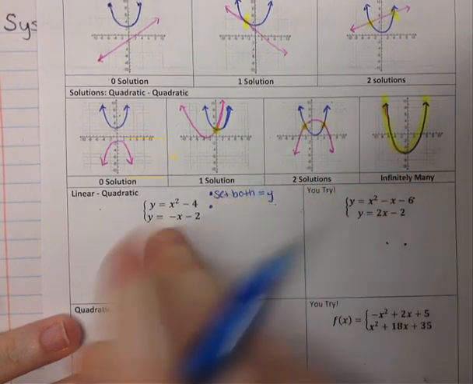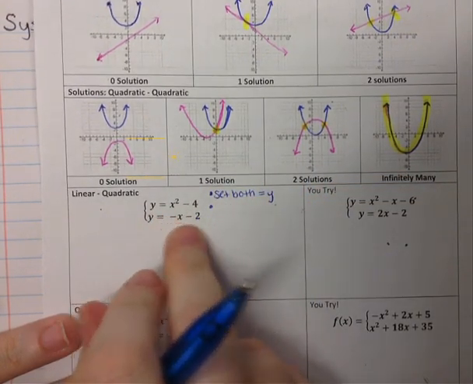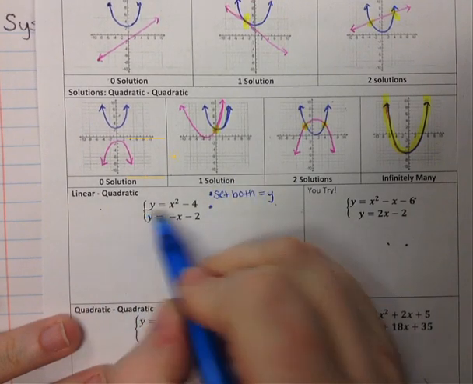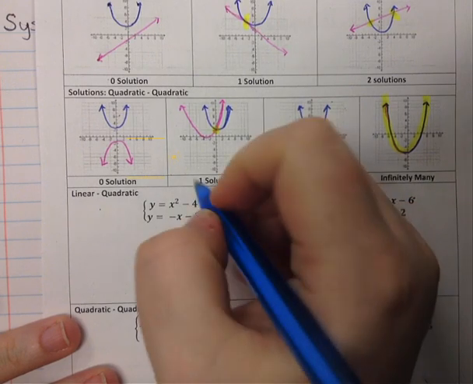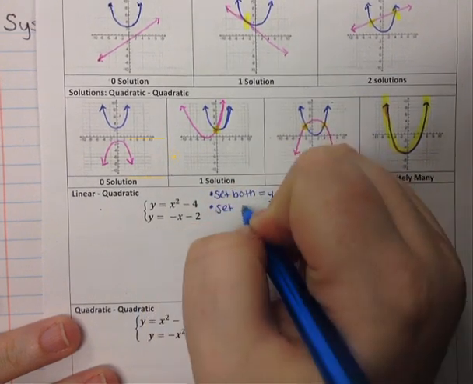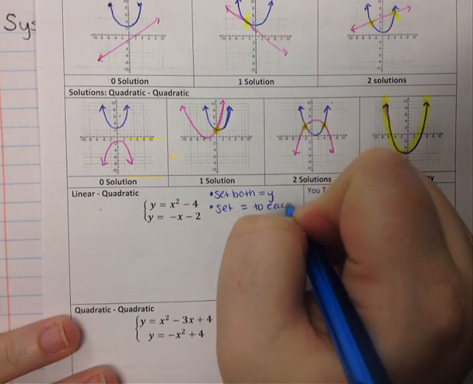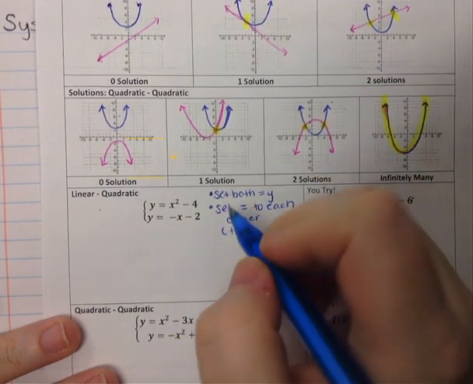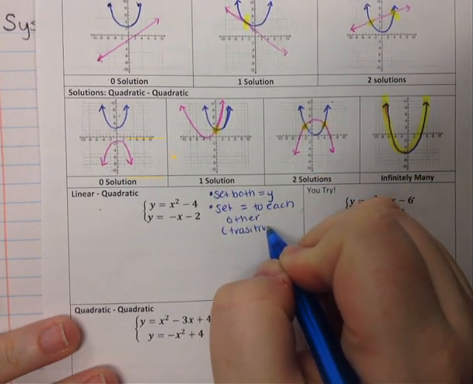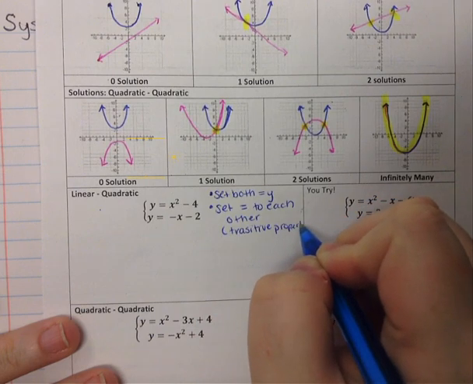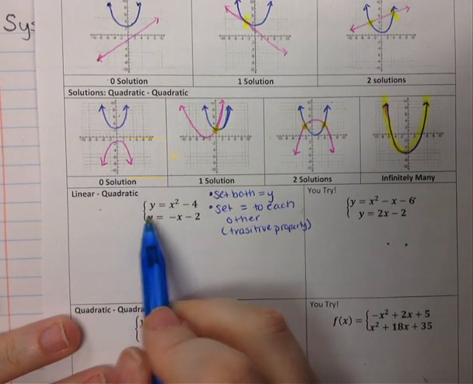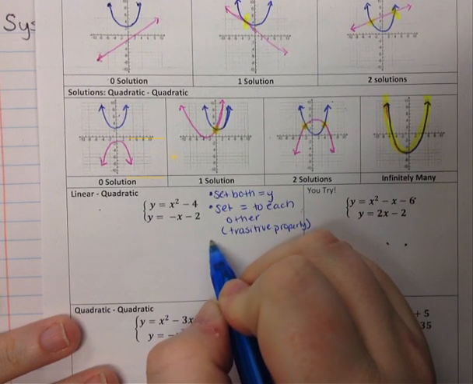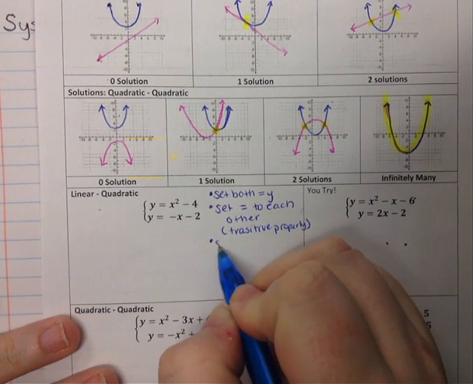Since they're both equal to y, you could actually use substitution and replace this y value with this negative x minus 2. That's one of the reasons why we want to make sure they're equal to the same thing. We can set them equal to each other. This is also called the transitive property. Because they're equal to the same thing, they must be equal to each other. Once we have them set up equal to each other, we're going to just solve for x.